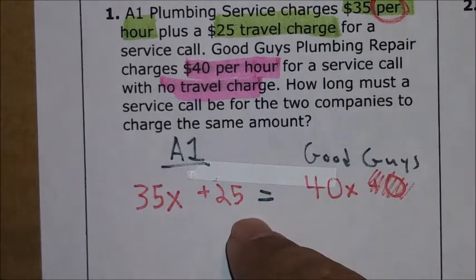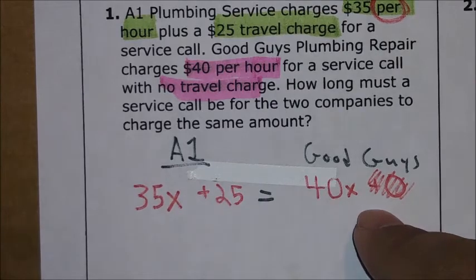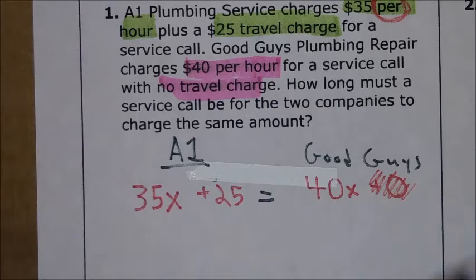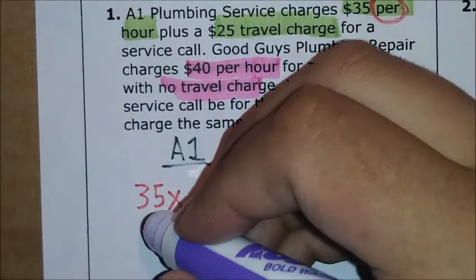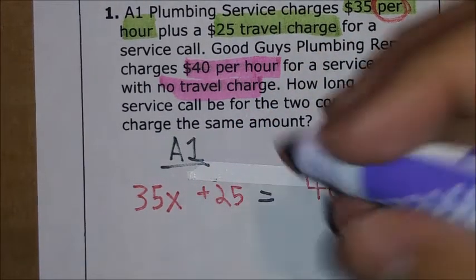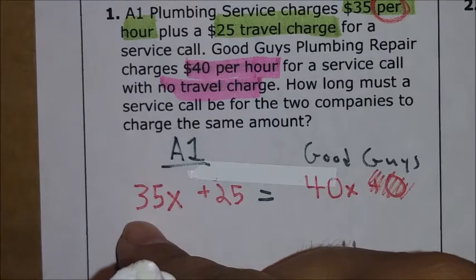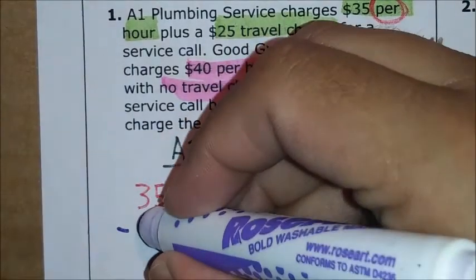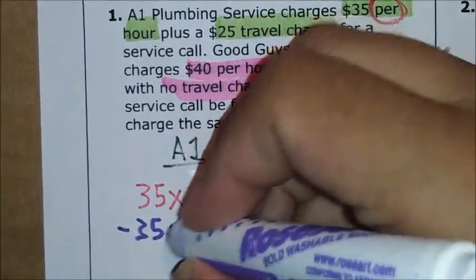Since all of our constants are on one side of the equation, we're going to put variables on the other side. So, in order to get rid of that 35x and take it to the other side, we see that it's positive here, so we're going to subtract it.